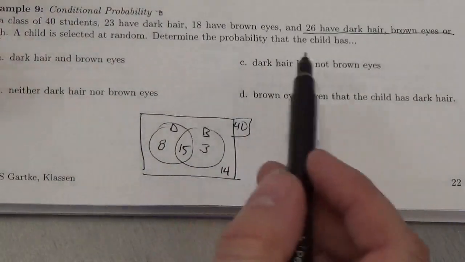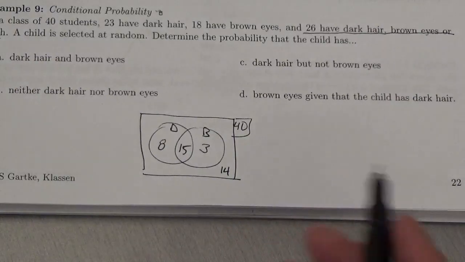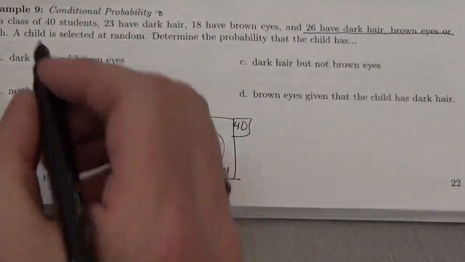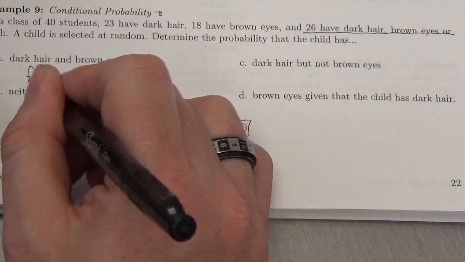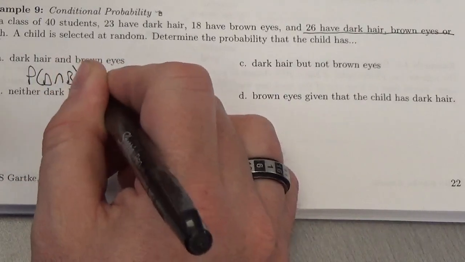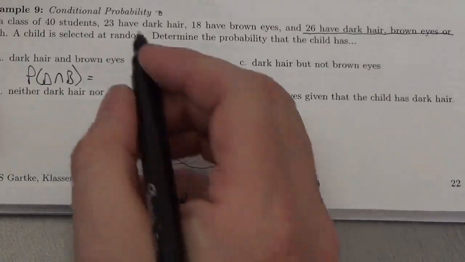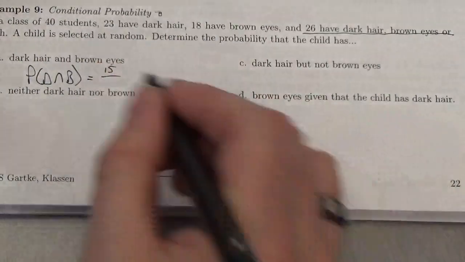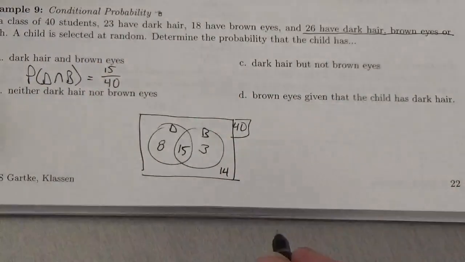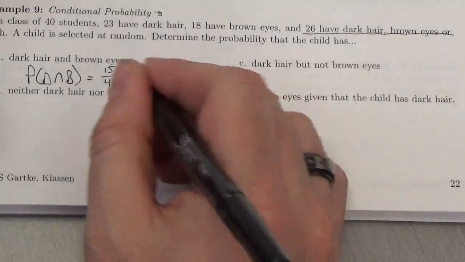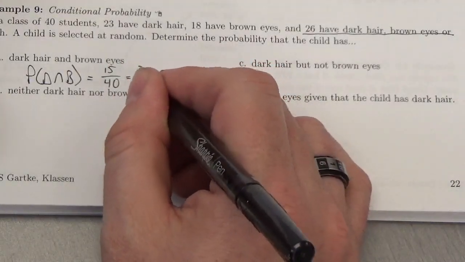So now, determine the probability that a child has dark hair and brown eyes. So the probability that a child has dark hair and brown eyes is going to be right in here. So 15 out of 40. Okay, and then we can simplify that. They're both divisible by 5, so 3 out of 8.